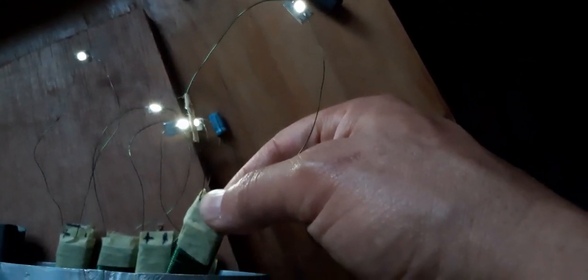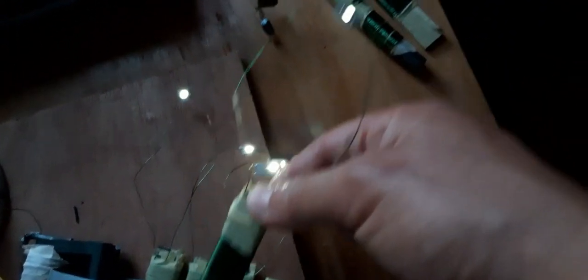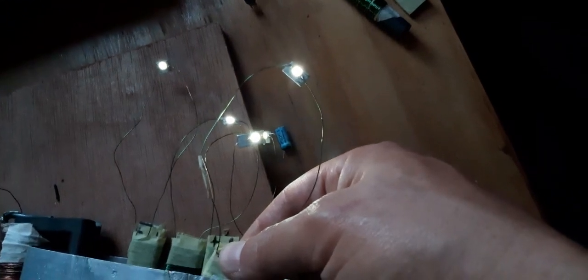But you see, it is transmitting from the inner part of the aluminum plate. If I put the coil outside, it doesn't bright. But if I put it in the inner part of the aluminum plate, it brights. Outside doesn't bright. Inside it brights.